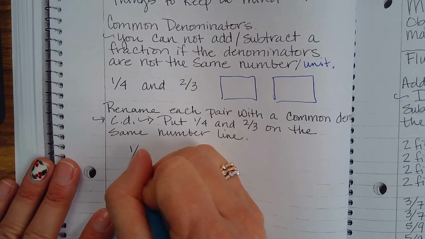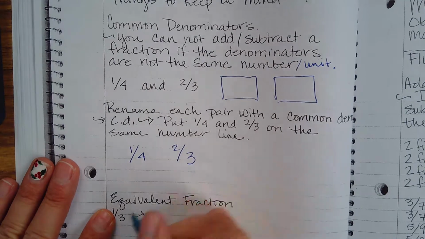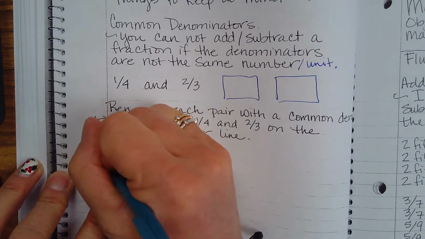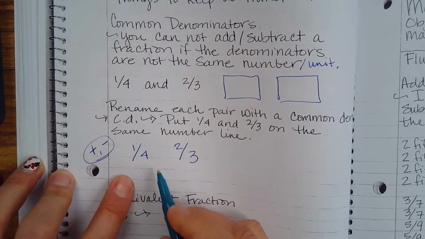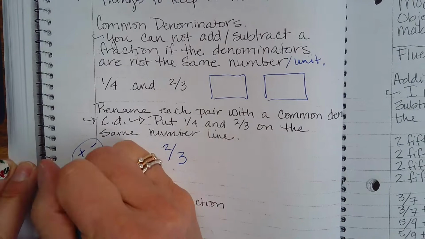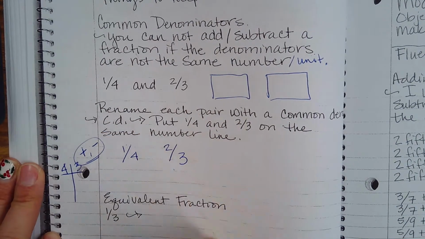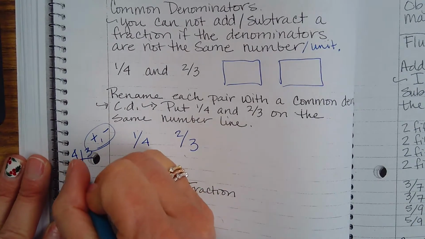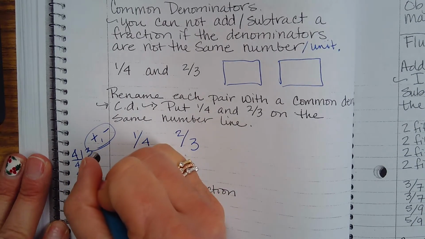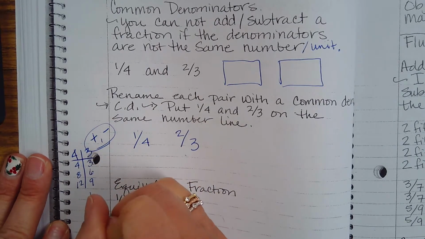So 1/4 and 2/3, in order to do anything with them in regards to addition or subtraction, you have to put them on the same number line. So what number line would you actually put them on? If you don't see it automatically, you know to scoreboard, right? 4 times 1, 4 times 2, 4 times 3. 3 times 1, 3 times 2, 3 times 3, 3 times 4.